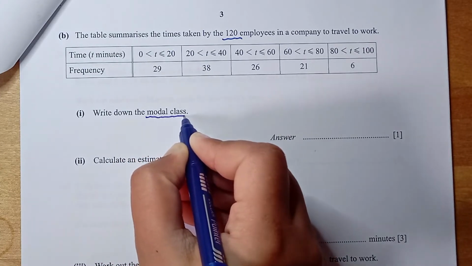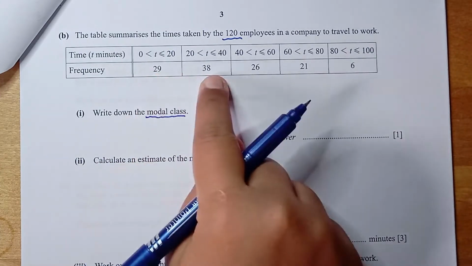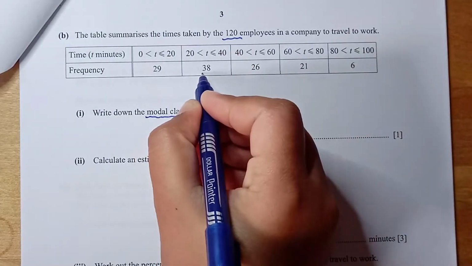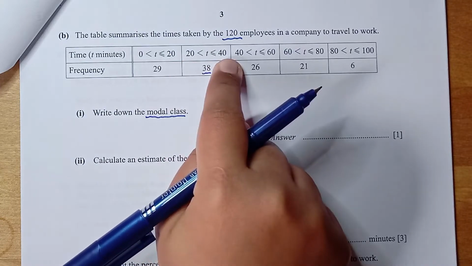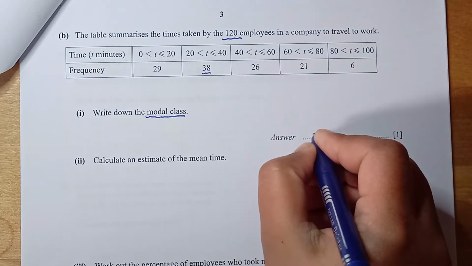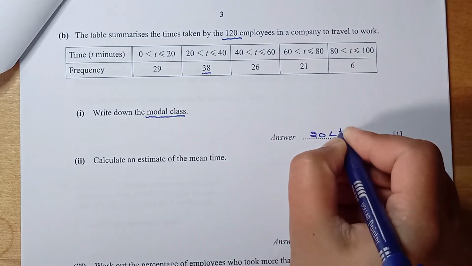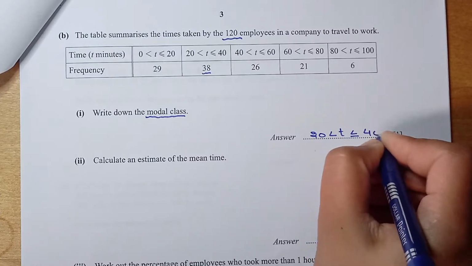Modal class is a class having the most frequency. So which class has the most frequency? The most frequency is 38 and it is in the class between 20 to 40. So the modal class is 20 is less than t is less than or equal to 40.